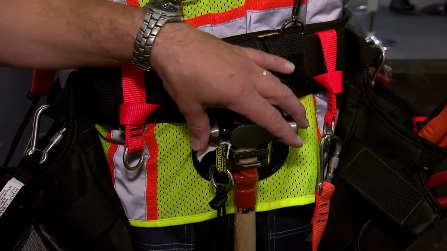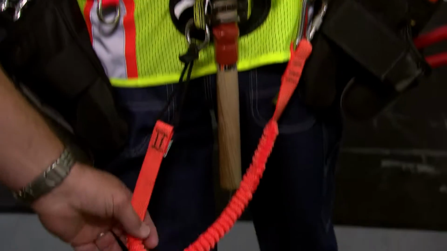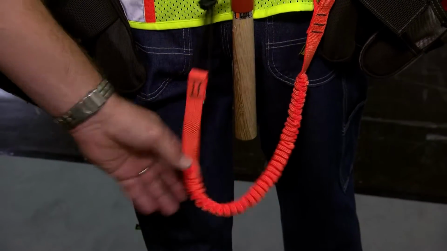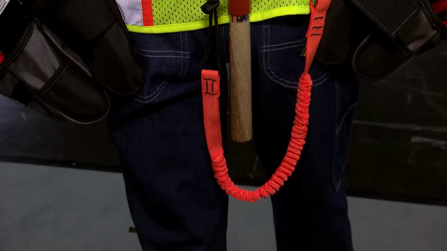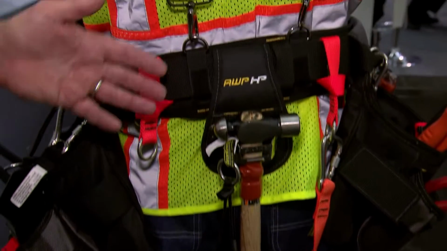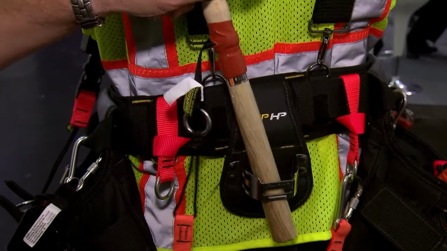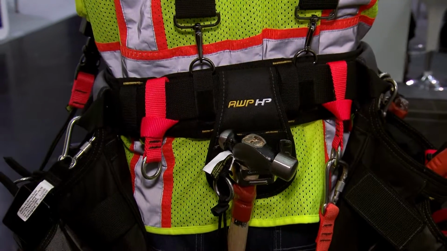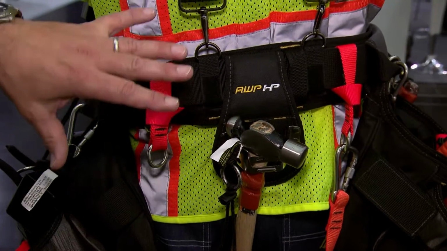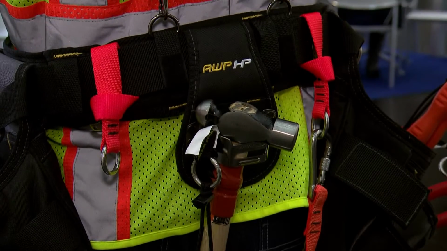Okay, here's a common application with a hammer, and you can see what we talk about, the dangle length of the coil type lanyard. If you only have one thing in this area, it's not a big deal. I can pull this out, use it, put it away. But again, the more of these you hang on, the more entanglement issues you get.